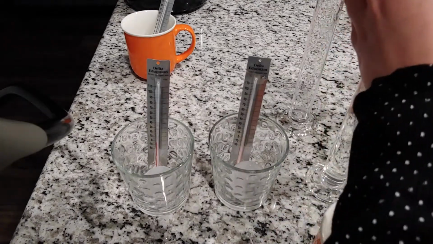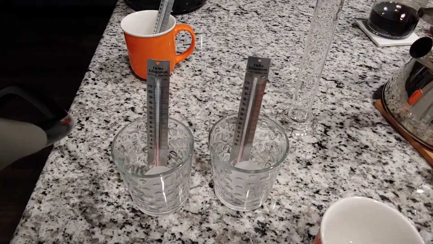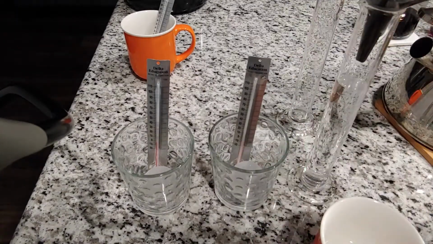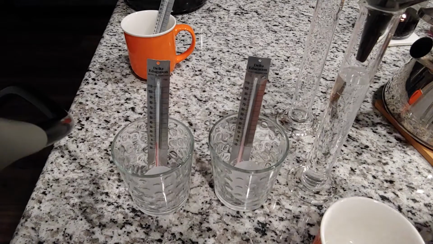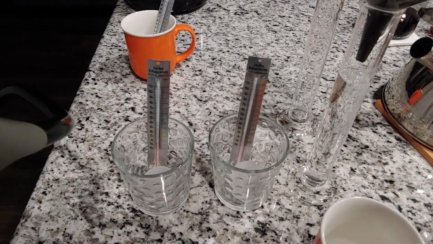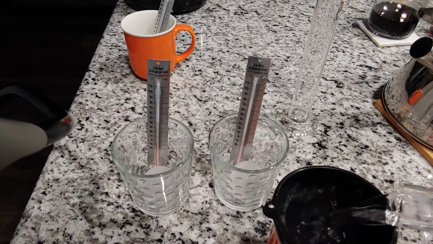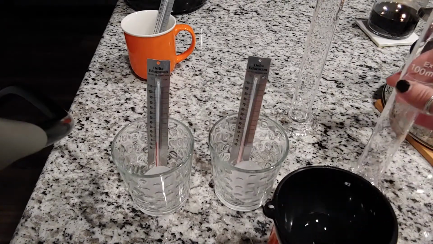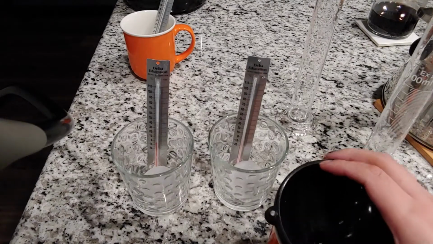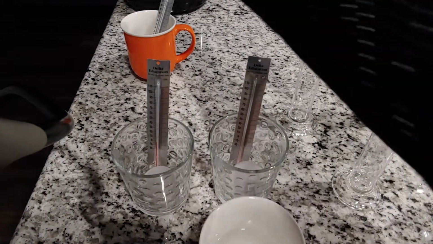Okay, overshot it a bit. Now we need a little bit more. Okay, we're at 100. So now in our cup, we have 200 milligrams of room temperature water. And I can take the temperature for you.